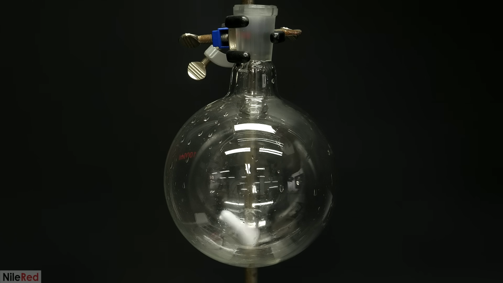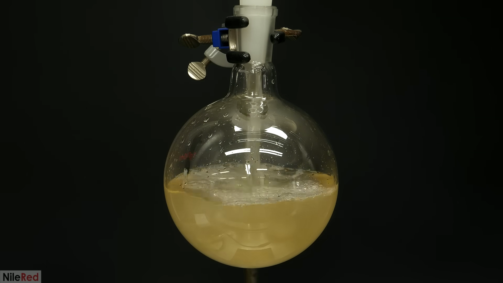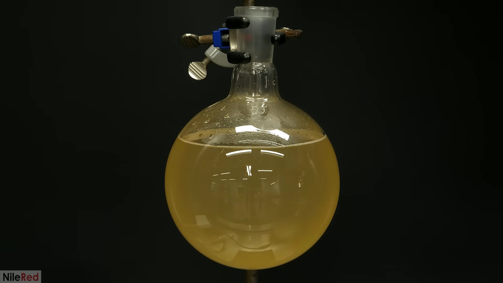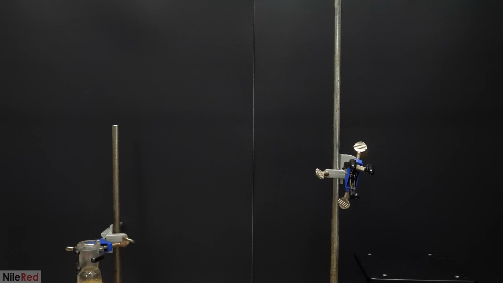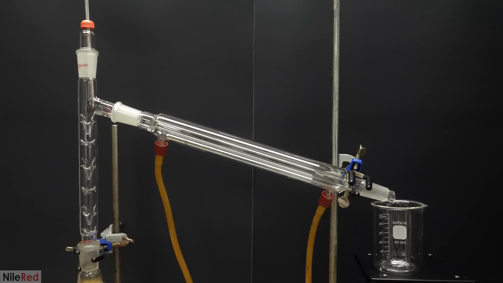To get things started, I added a stir bar, and then I poured in the alcohol solution. In general, it's best not to go much over the halfway point, but I wanted to get this done in the fewest batches possible, so I ended up pushing it a bit. Above the flask, I put together the rest of the setup, and to do this, I used a fractional column, a thermometer, a condenser, and a beaker.